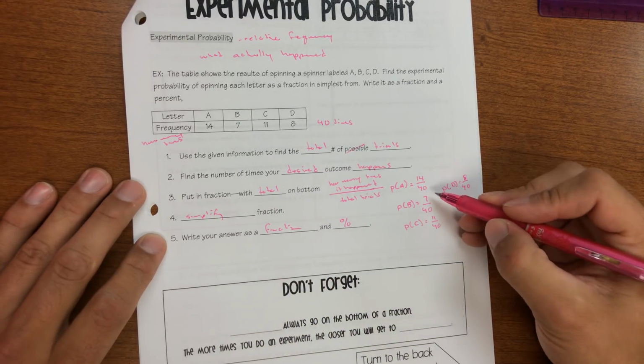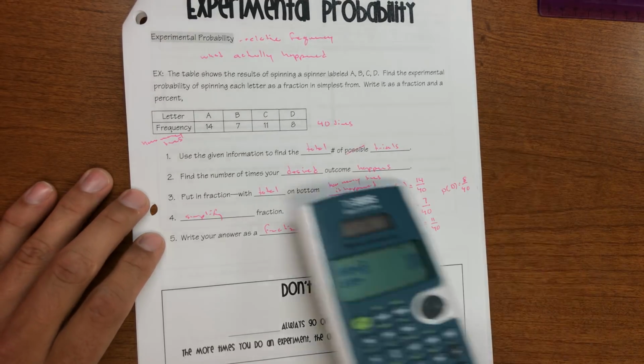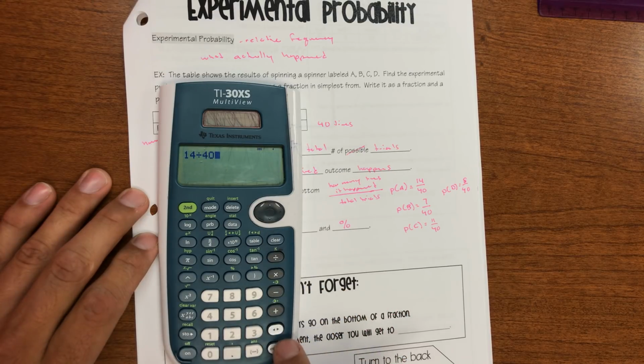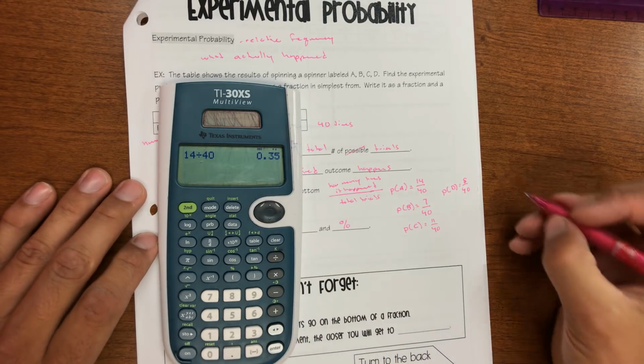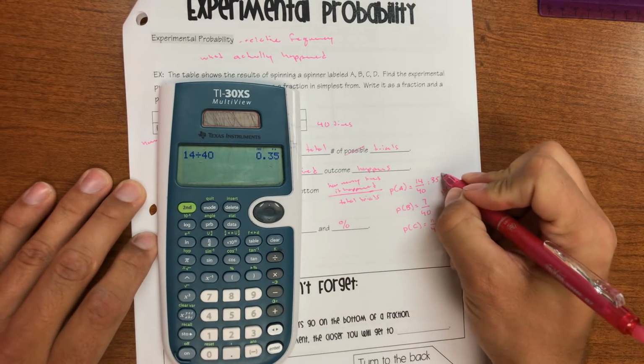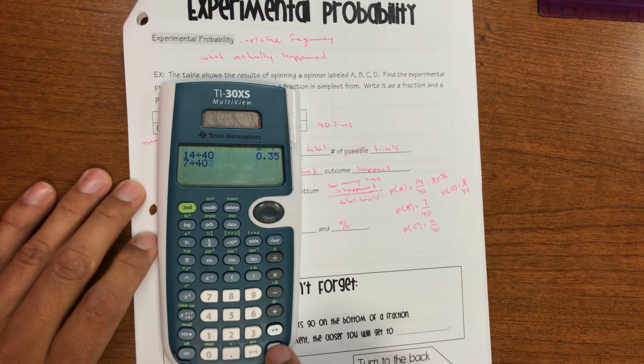Okay, so 14 over 40, that's our fraction. But if I want to turn that into a percent, let me get this over here where you can see it. 14 divided by 40, I hit enter, that's 0.35. So as a percent, I move the decimal 2 places, 35%.